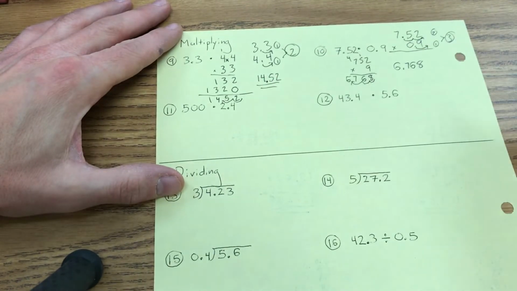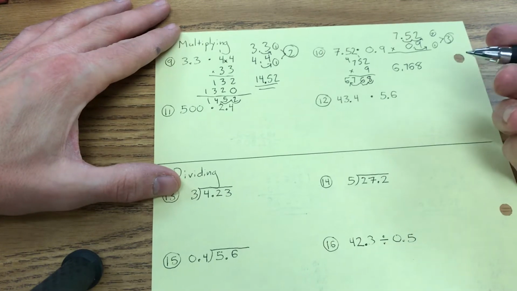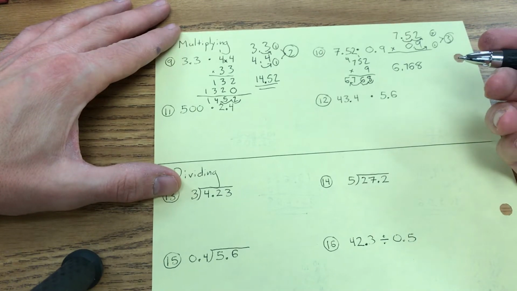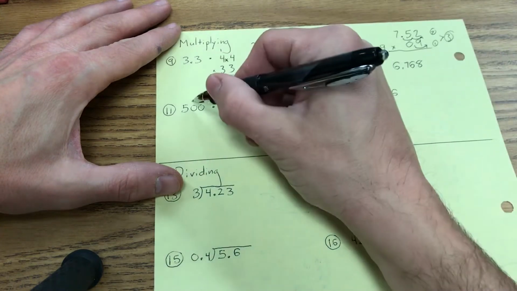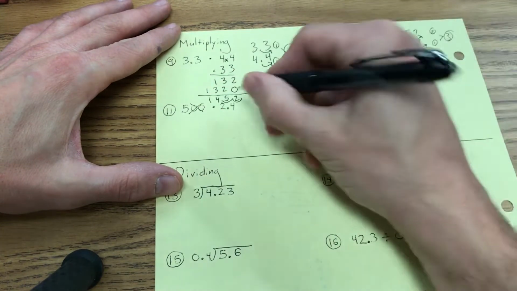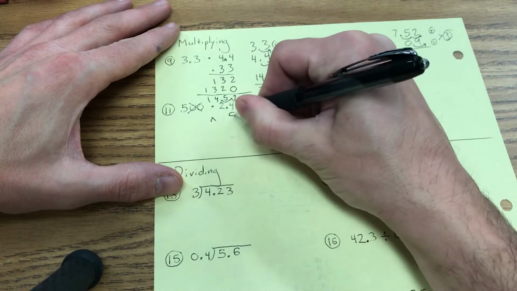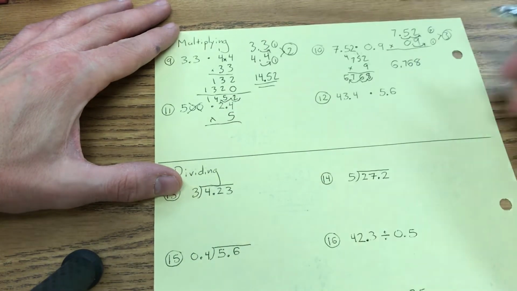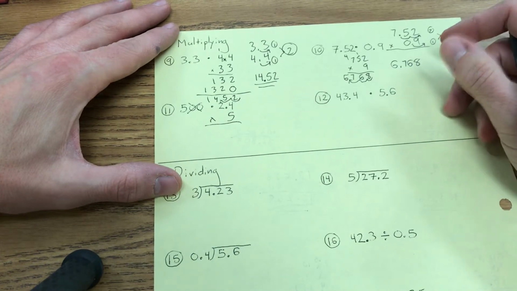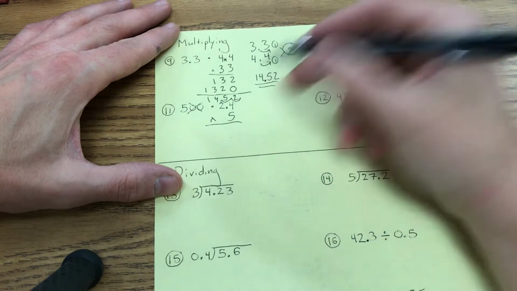500 times 2.4. I'm going to take a shortcut, huge shortcut here, and go common sense on this one. Okay, 500, I'm going to hide these zeros, and I'm going to say 2.4 times 5. All right, I already know that's going to be close to 10 something, right? 2 times 5 is 10. 2.5, it's probably closer to 12.